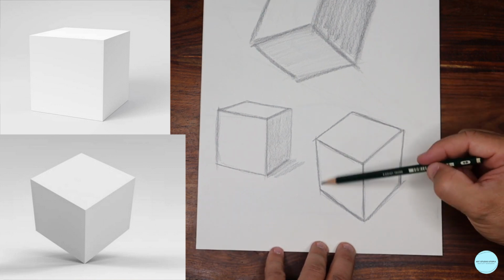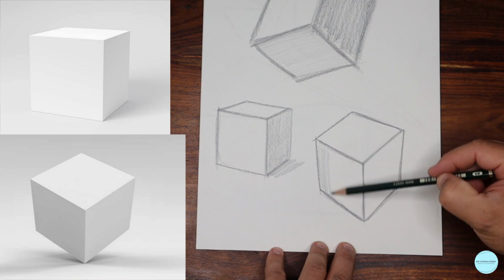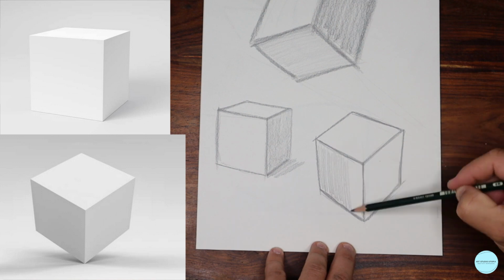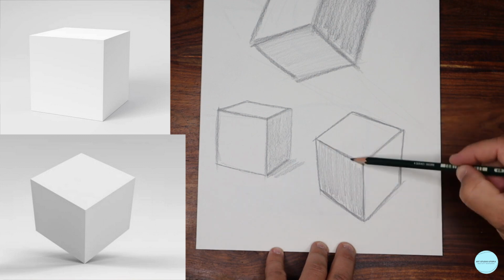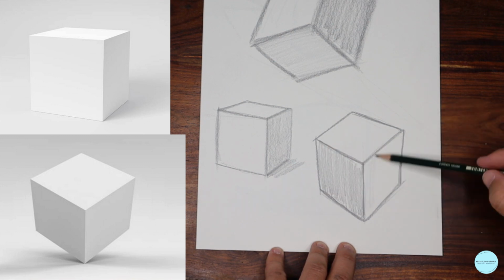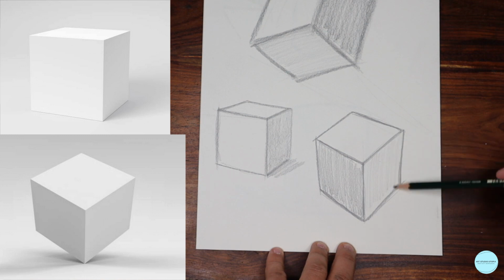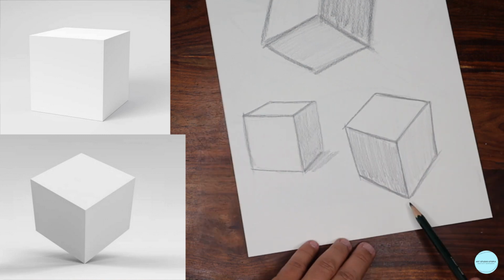If I look at the light, I have a little darker shadow over here and a little bit medium. So there's some light coming through right there. And there's shadow going backwards.